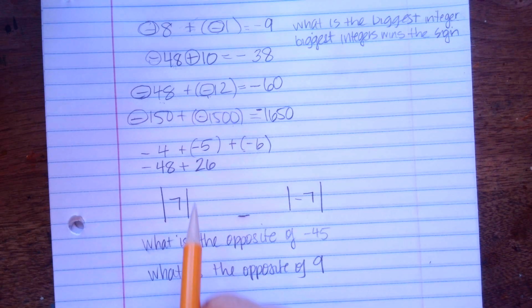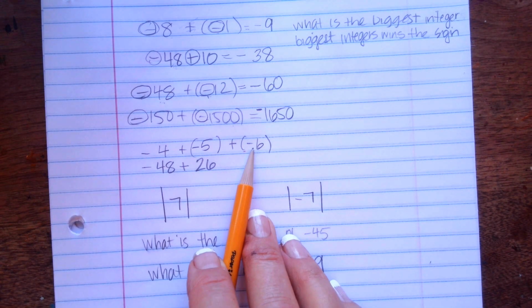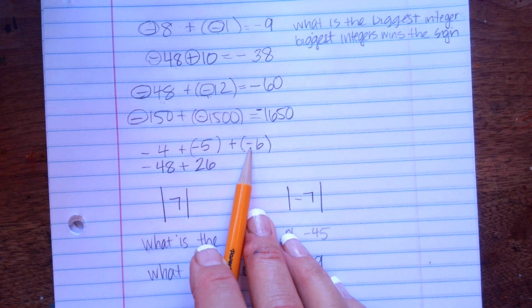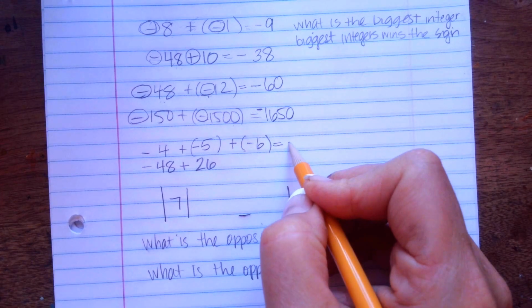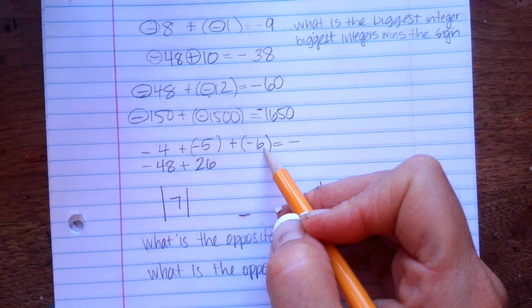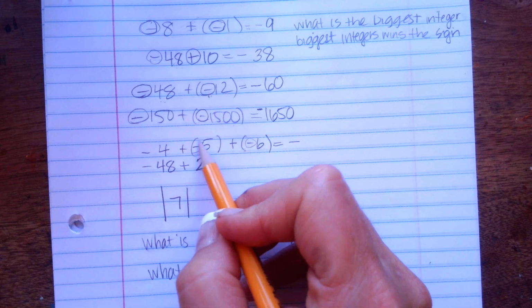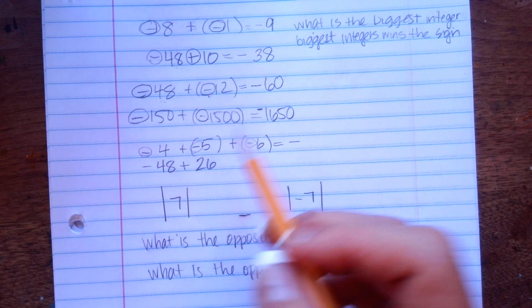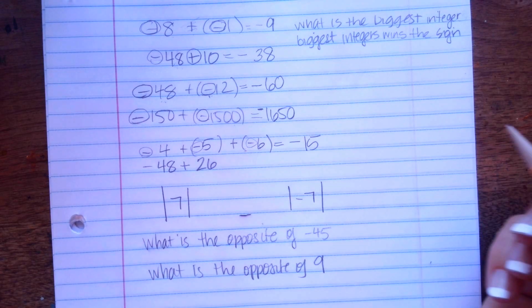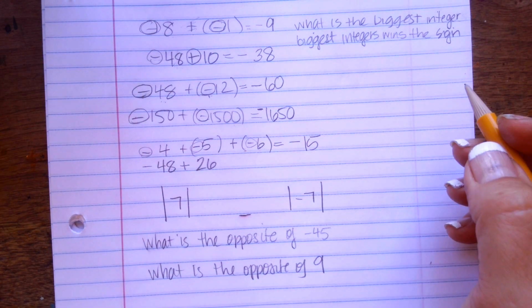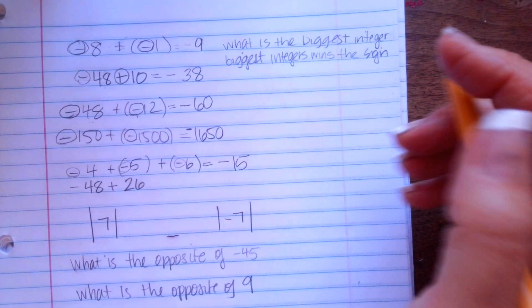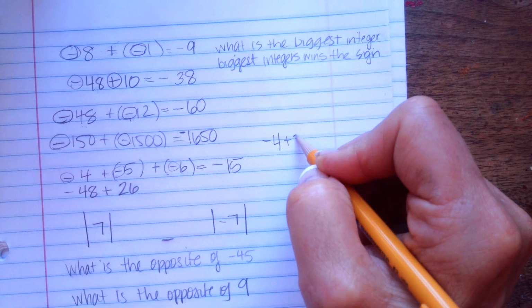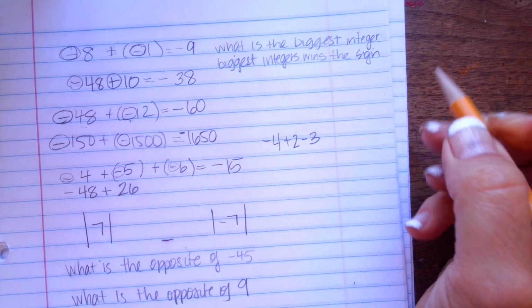For this one, I have 3. All of them are negative. So I know my answer is going to be negative because my biggest integer is 6. And because they're all negative, I just add them together. 6 plus 4 plus 15. Make sense? Yeah.